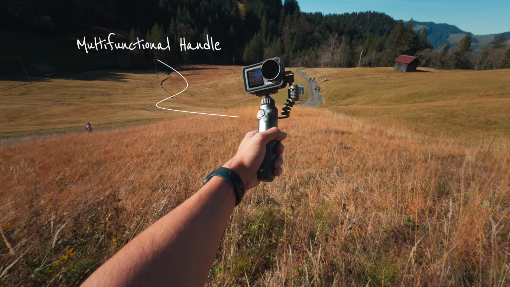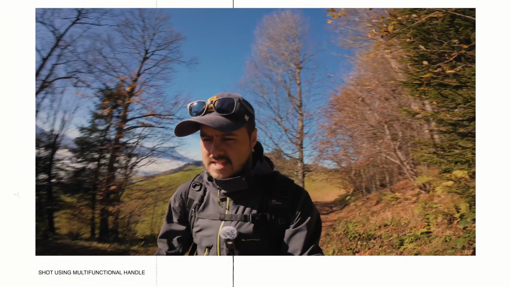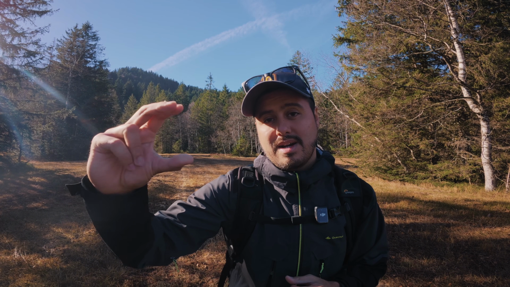Now, one accessory that I like to use when filming myself on the go is to use the multifunctional handle. I can be further away from the camera. I'm able to create more steadier shots instead of having to hold the camera this way.